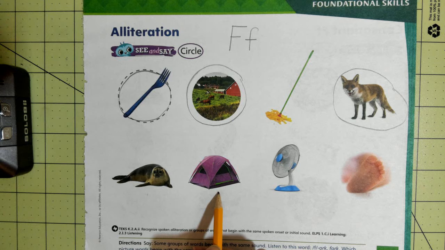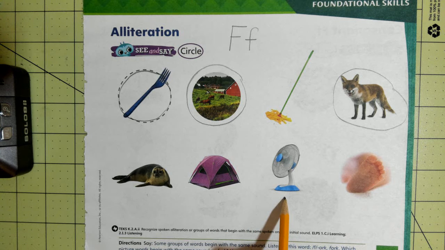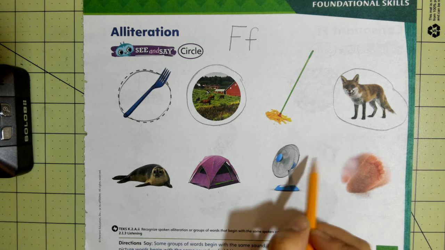Let's look at the next one. Tent. What's the first sound in tent? The first sound in tent is t, so we will not circle it. Let's look at the next one. We have a fan. Fan. What's the first sound we hear? Right, f, so we will circle it.